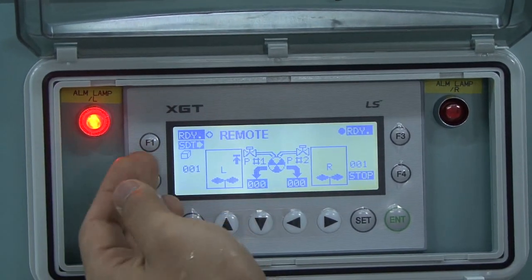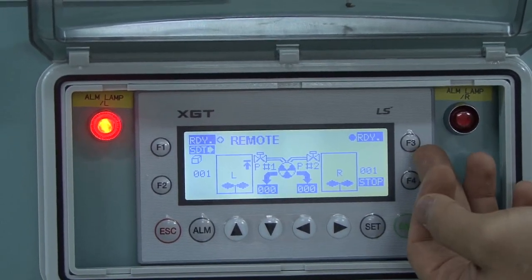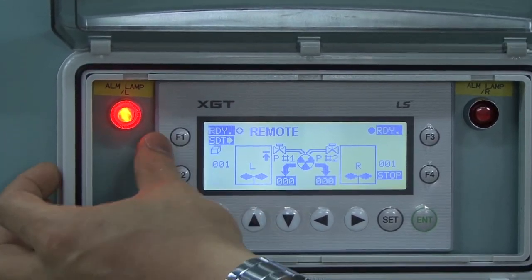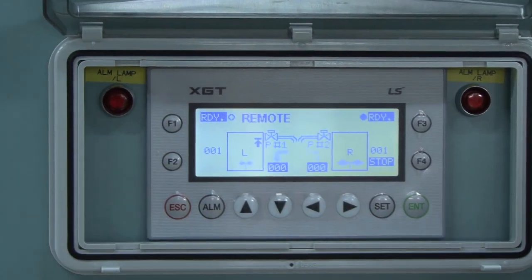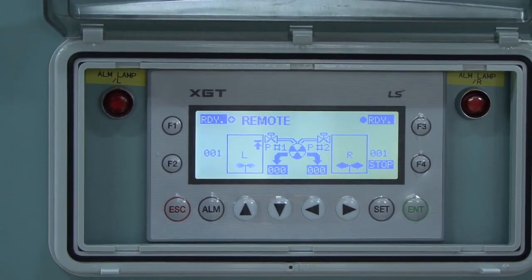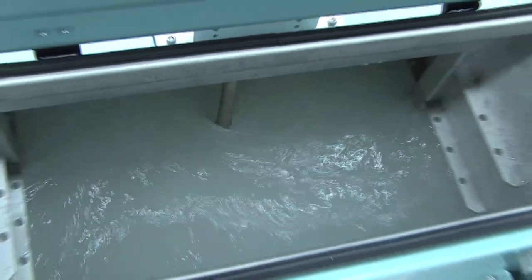Step 3. Press the F1 button for the left tank and F3 for the right tank to operate each agitator. The operation of the agitator is discontinued after about 15 to 20 minutes. Check RDY on XGT after the agitators are stopped.